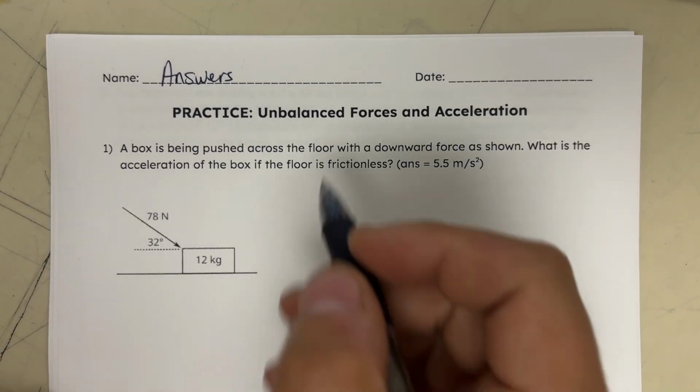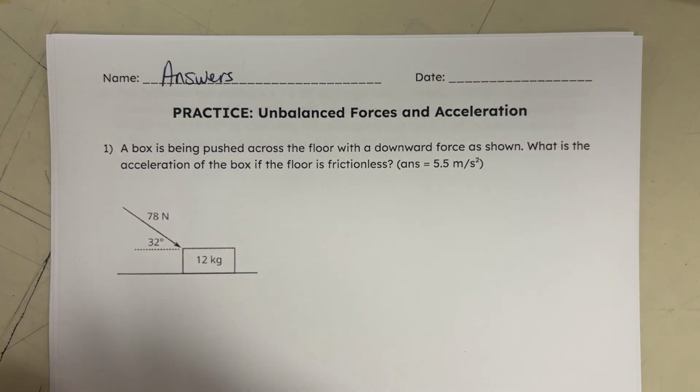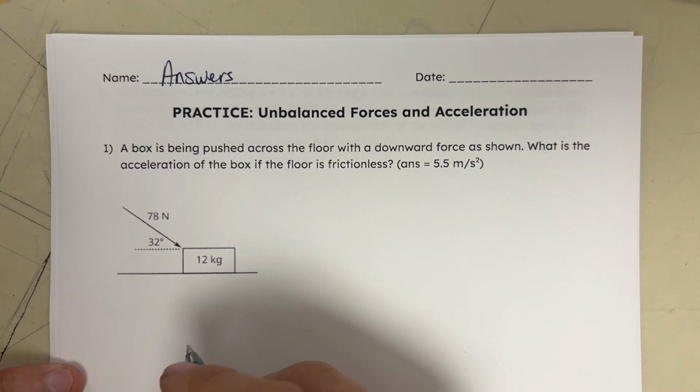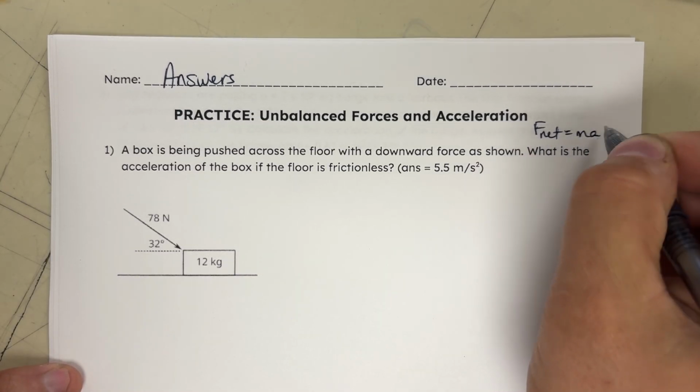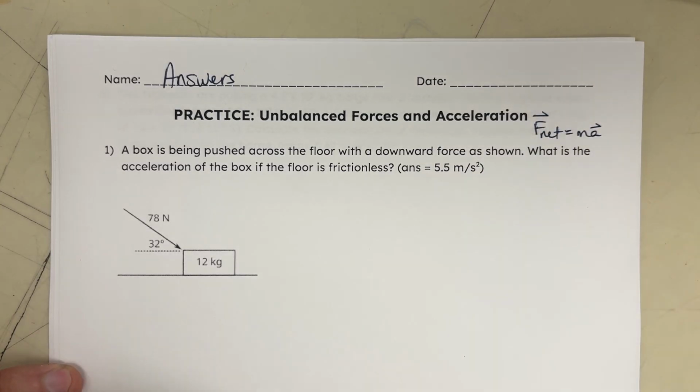Okay, this is a video answer key for the unbalanced forces and acceleration sheet. So we're focusing in on Newton's second law. So F net equals ma essentially. So that's going to be popping up.